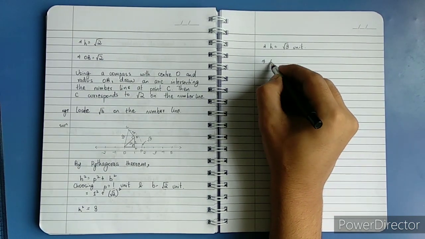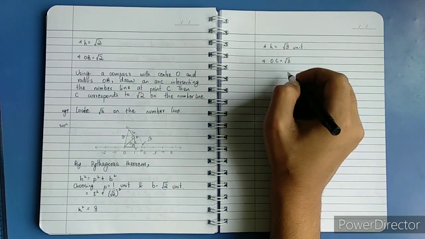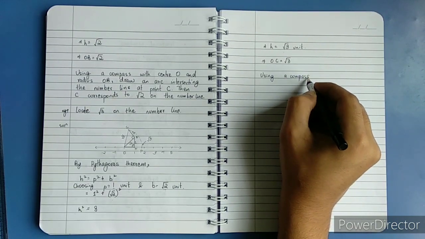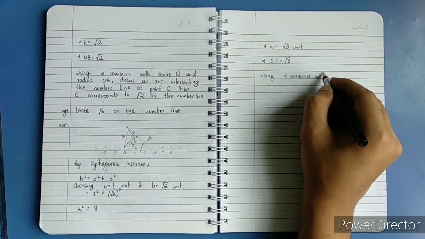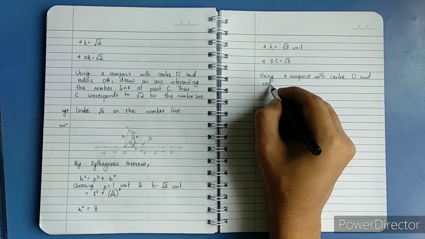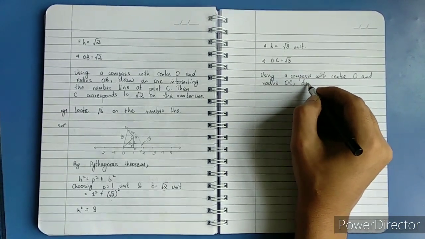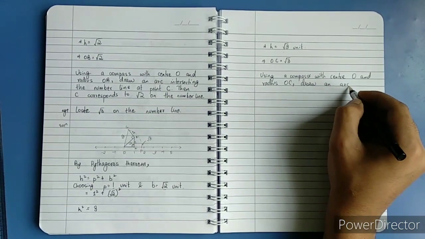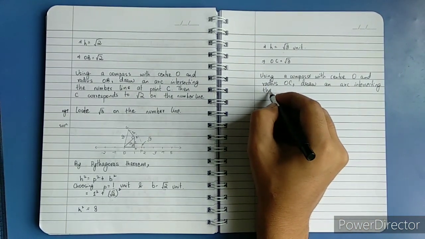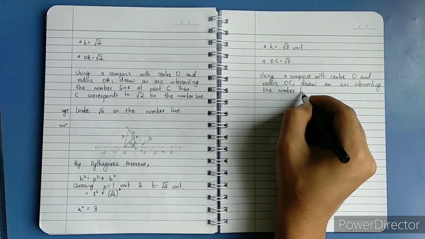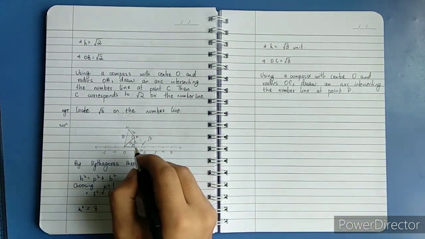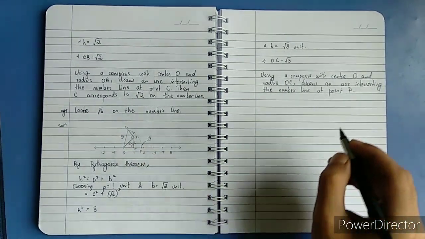So this implies OC is equal to root 3. Using a compass with center O and radius OC, draw an arc intersecting the number line at point P. Now we are intersecting this OC at point P on the number line.